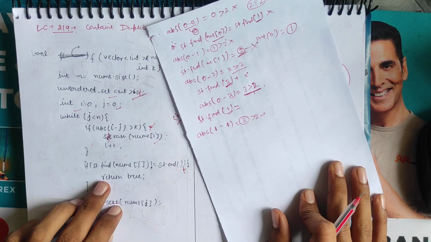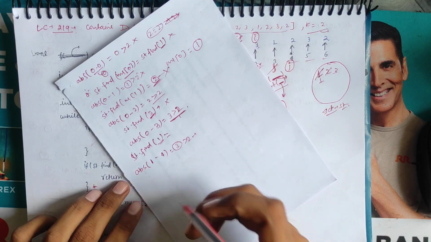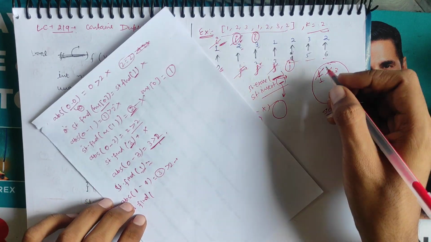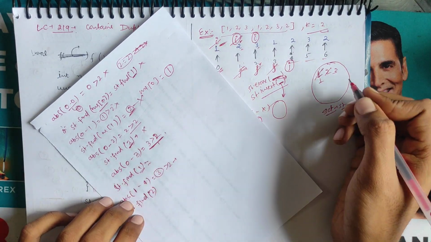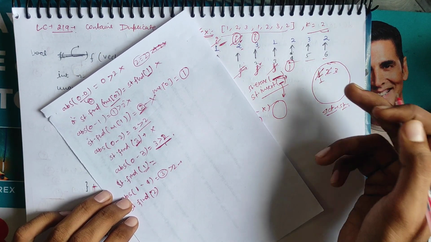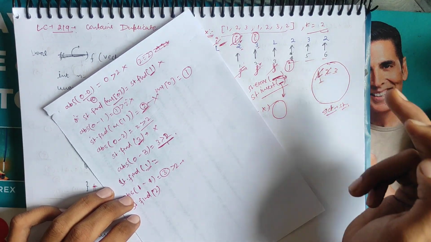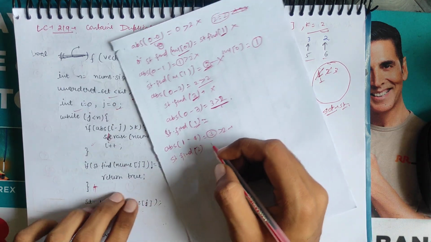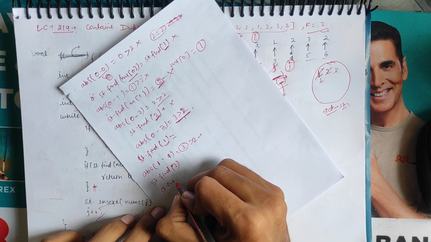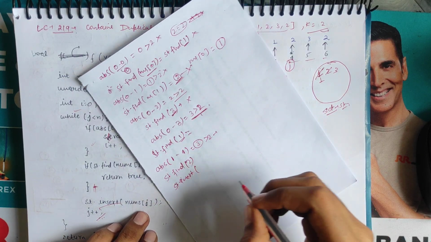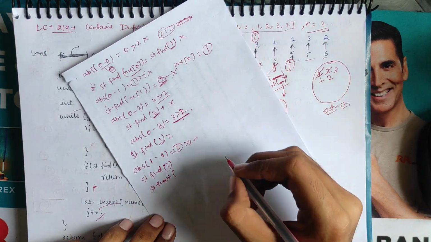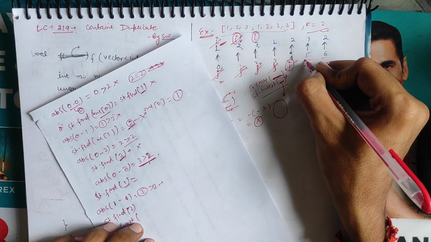Again another if condition, st.find nums of j. Nums of j was 2. Is this 2 present in the set? No, because that 2 which was present is deleted. So we have only 1 and 3 in the set now, so this won't be executed again. So again st.insert will insert the value of nums of j. Nums of j was 2, so we insert 2 and move j 1 step forward.